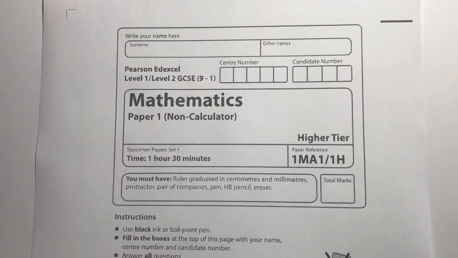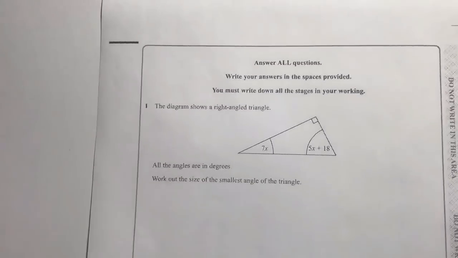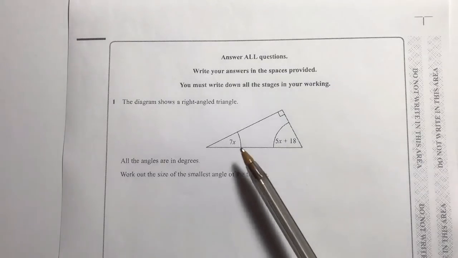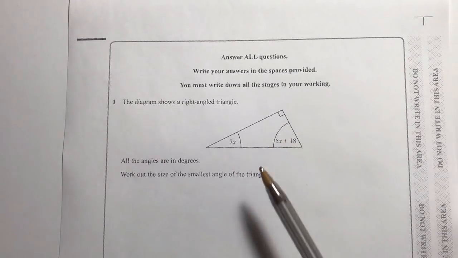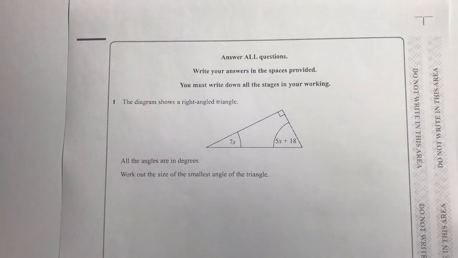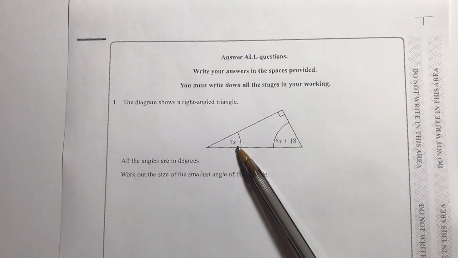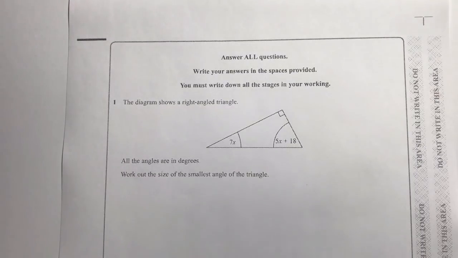Okay, so let's move on then with question number 1, which deals with a right angle triangle. It says all the angles are in degrees and you've got to work out the size of the smallest. Now, it's not always a given that actually this is the smallest, even though it looks it, but I think in this particular case the main thing is we need to work out the value of x first and then decide the value of each of the angles.